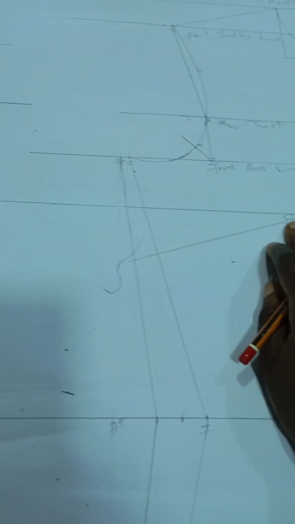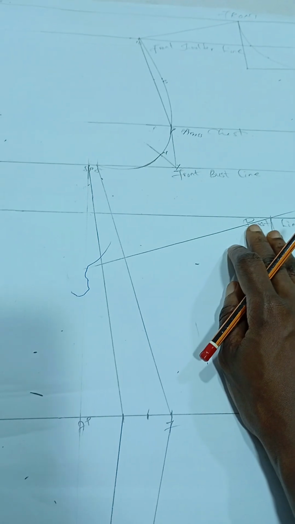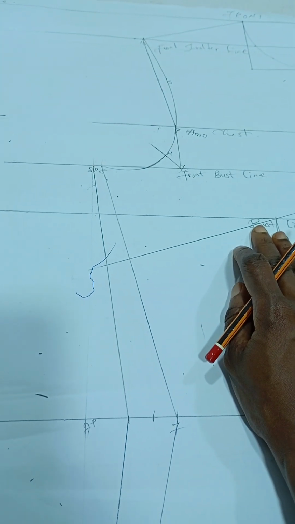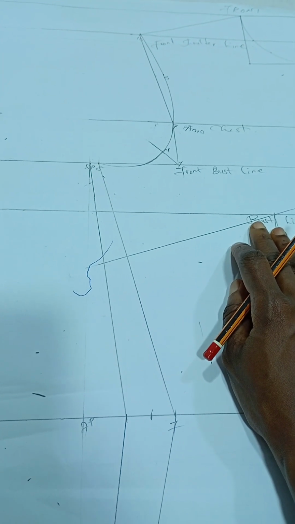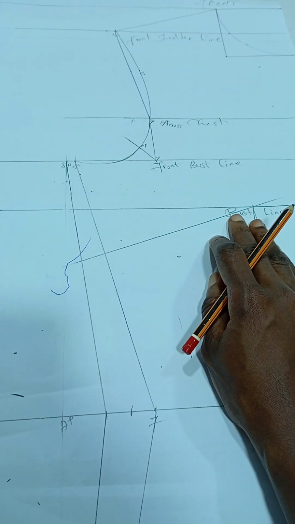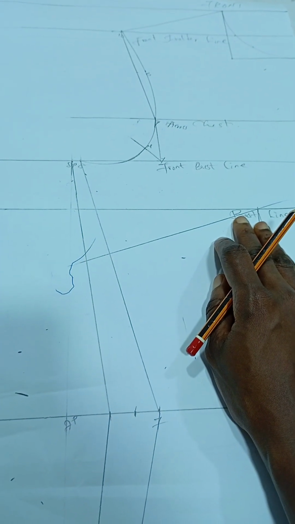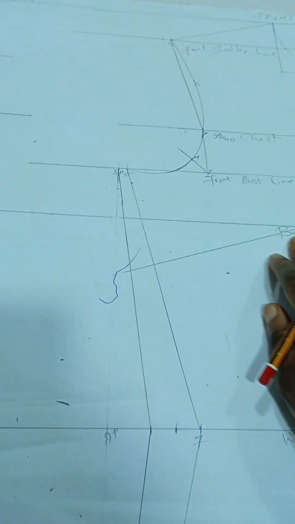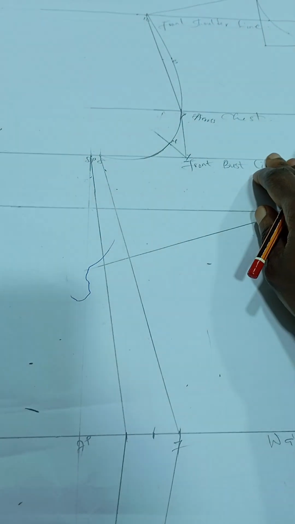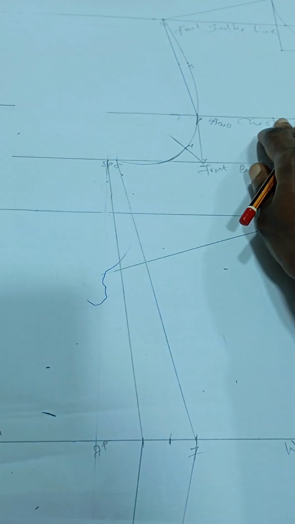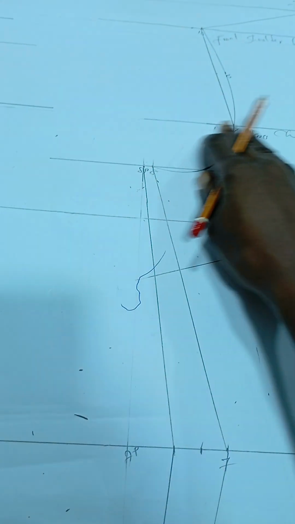Okay. The next thing I have to get is the across chest. And how do I get the across chest? Across chest, you get the across chest line by measuring 2 inches above the bust line. So I measure 2 inches above the bust line. I get the across chest. Okay, just for the front.